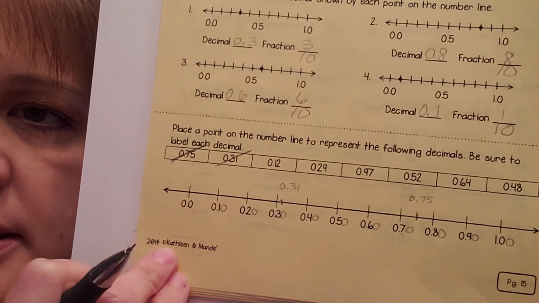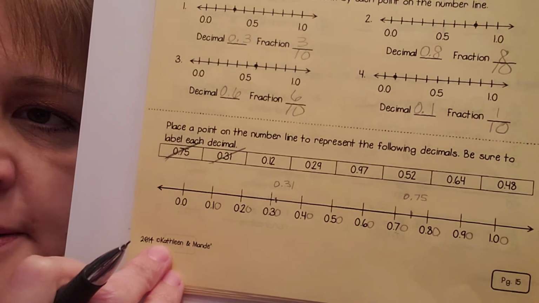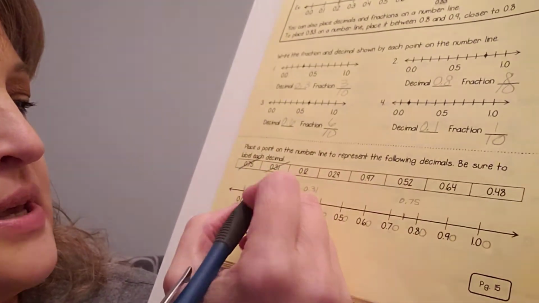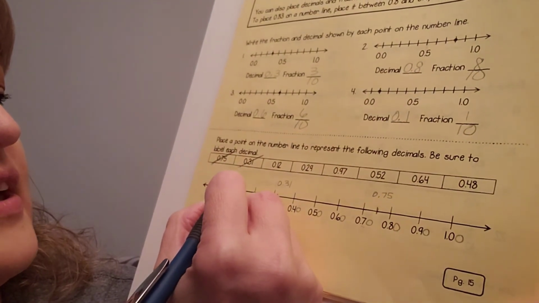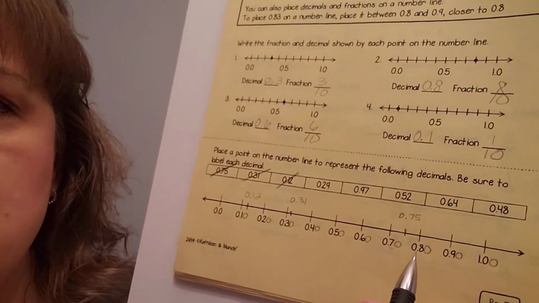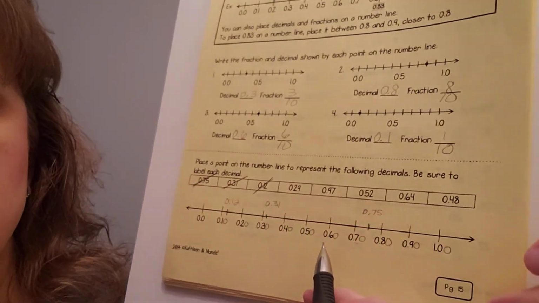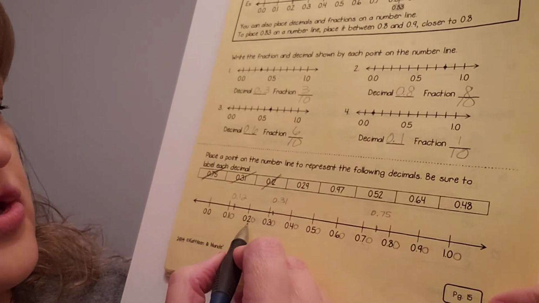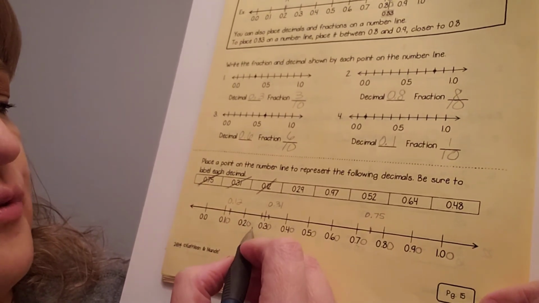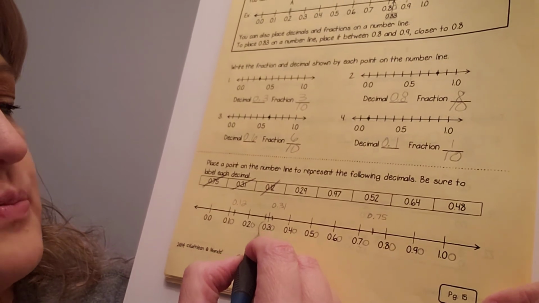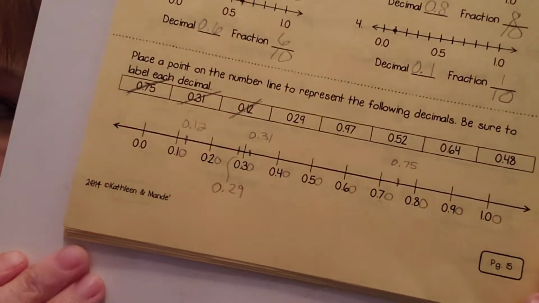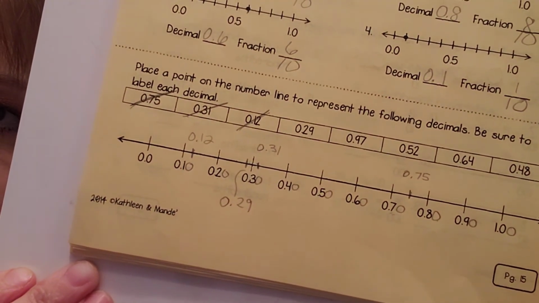Okay, where would my 12 hundredths be? Do you see the 10? Okay, so where would that 12 hundredths be? It's going to be about right there. Okay, where would 29 be? 29 hundredths. Well, here's 20. Here's 30. So 29 is going to be right before that. I might have to put a little arrow down. I'm going to put that 0.29. Because I can't really fit it in there on writing.